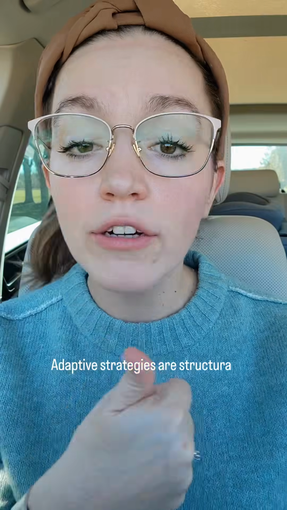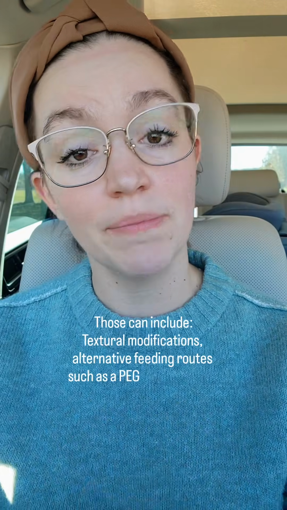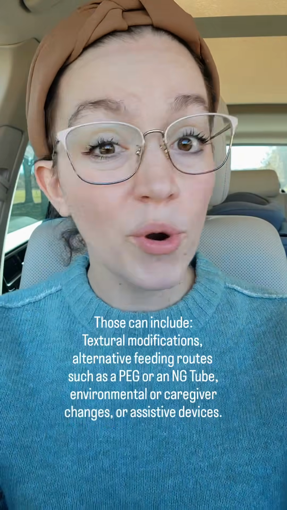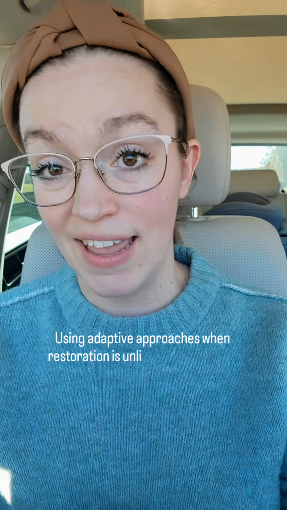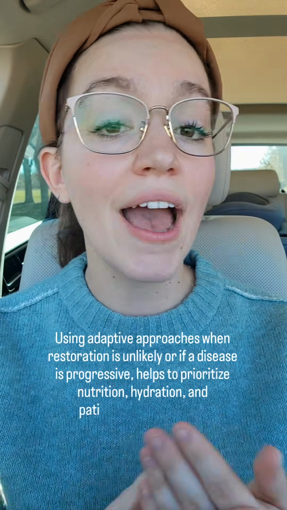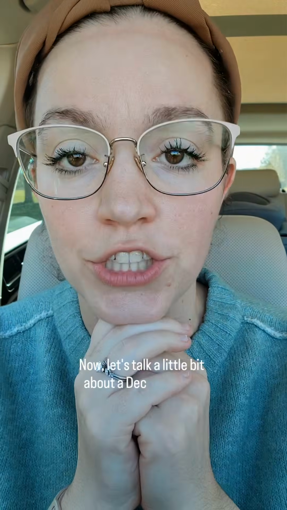Finally, let's talk about those adaptive treatment approaches. Adaptive strategies are structural or long-term supports. Those can include textural modifications, alternative feeding routes such as a PEG or an NG tube, environmental or caregiver changes, or assistive devices. Using adaptive approaches when restoration is unlikely or if a disease is progressive helps to prioritize nutrition, hydration, and patient-centered goals.